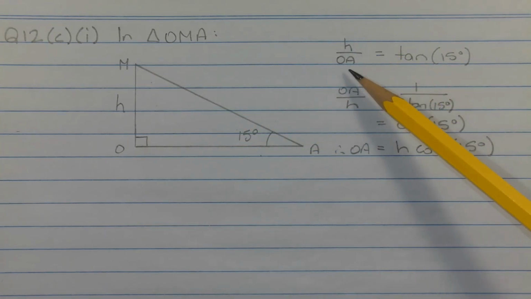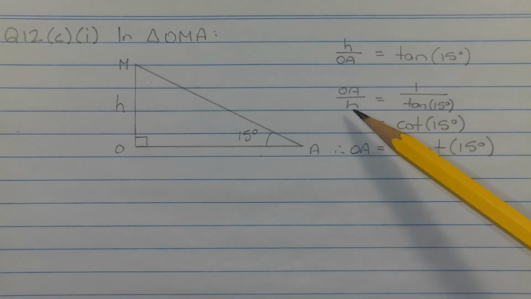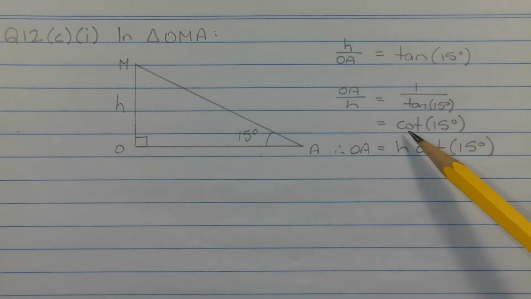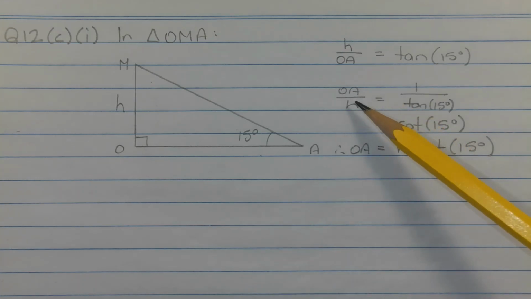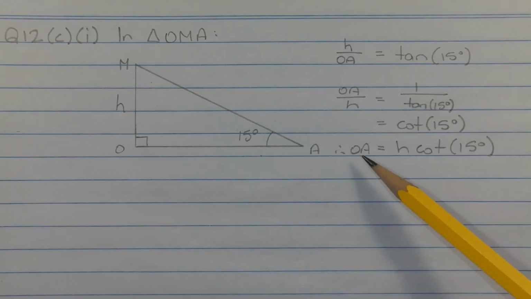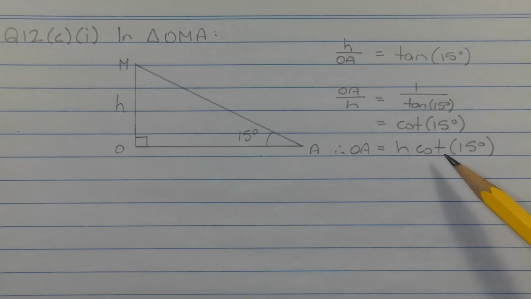So h over OA is equal to tan 15 degrees. Taking the reciprocal of both sides, we have OA over h is equal to 1 over tan 15 degrees. Now 1 over tan 15 degrees is cot 15 degrees. So multiplying both sides of the equation by h to make OA the subject, we get OA is equal to h cot 15 degrees, as required.